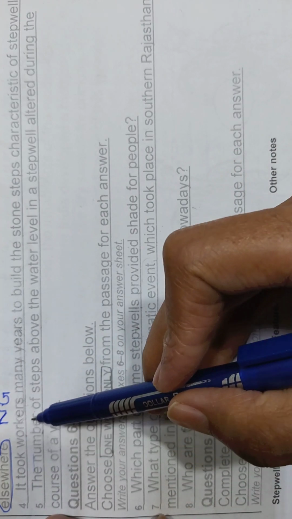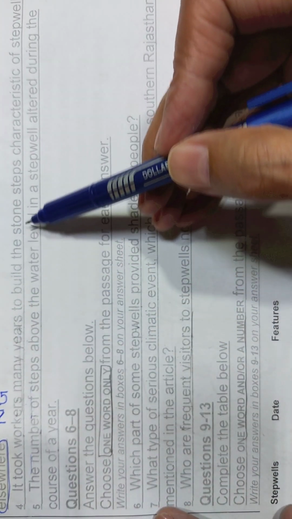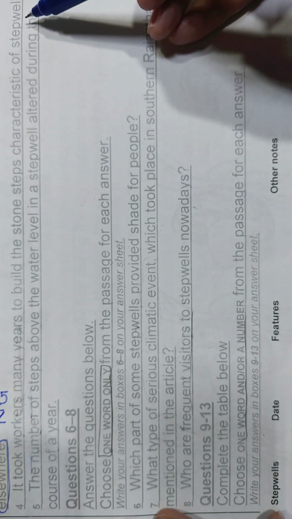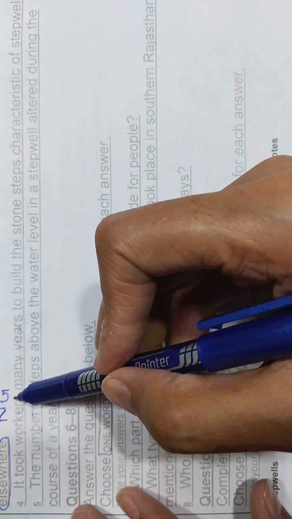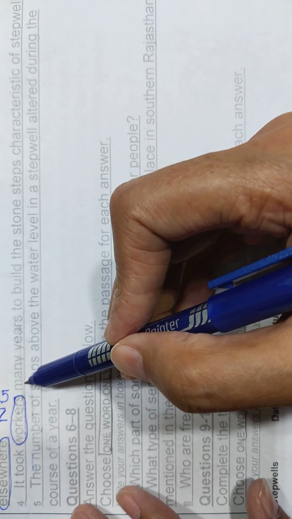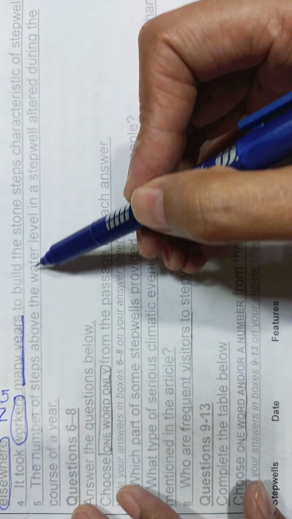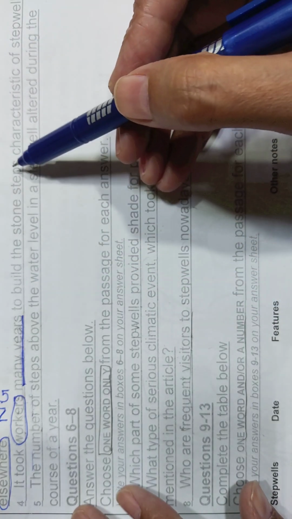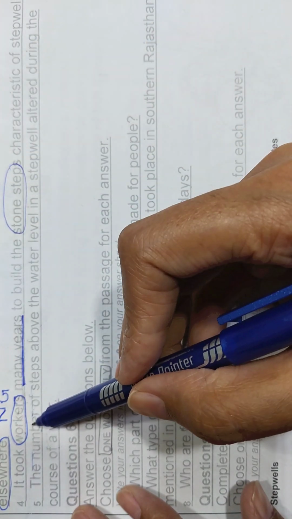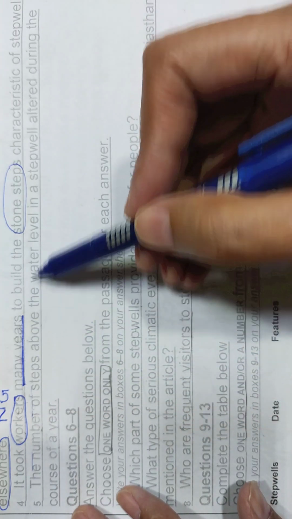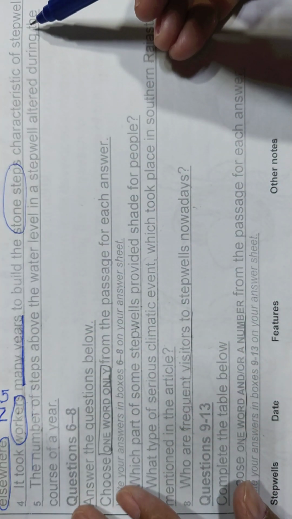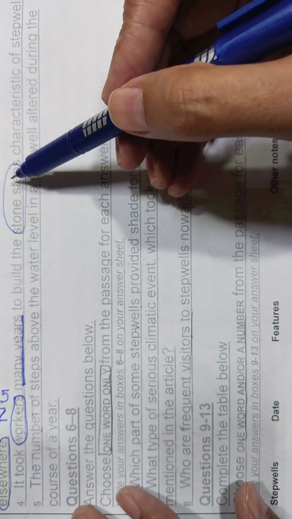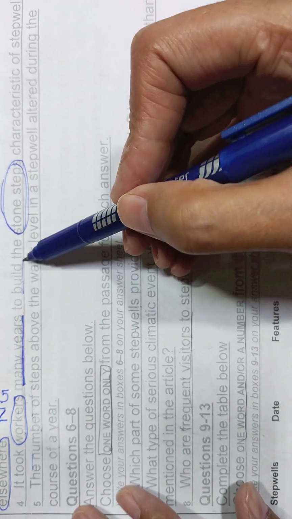Now we will underline the keyword from the next question. It took workers many years to build the stone steps characteristic of stepwells. So here we are supposed to look for the workers. So many years to build the stone steps. So we are supposed to look for two things: workers, many years. The rest is characteristics of stepwells. So stone steps as well. Building, to build. Okay, let's move towards our next.